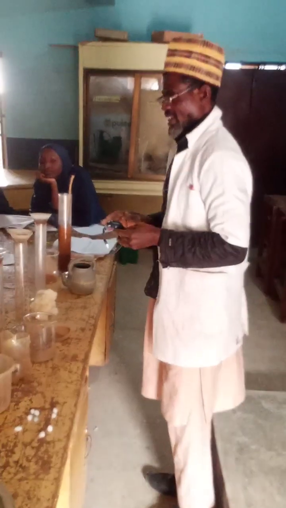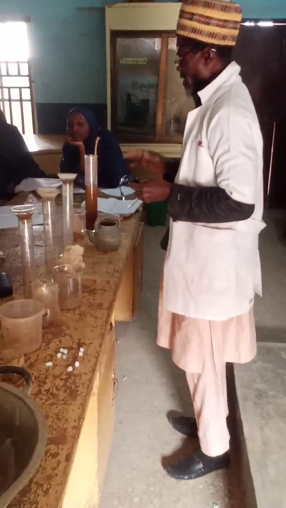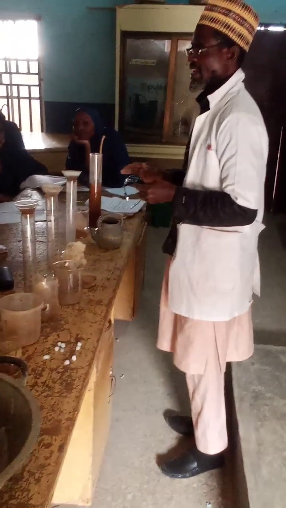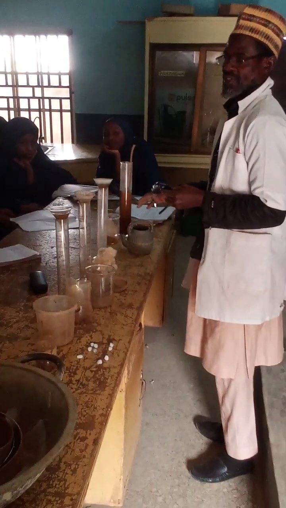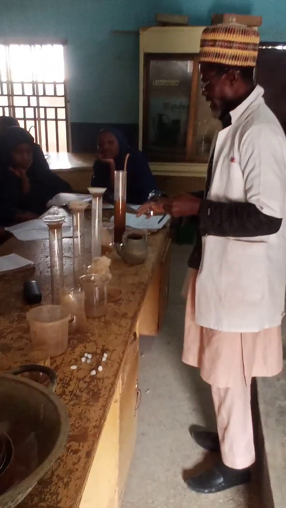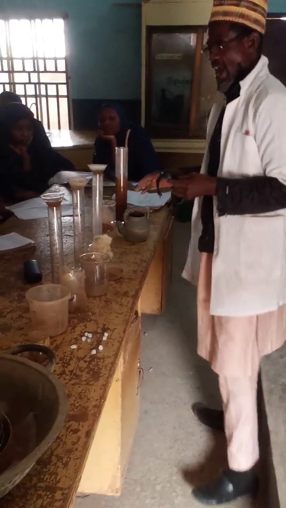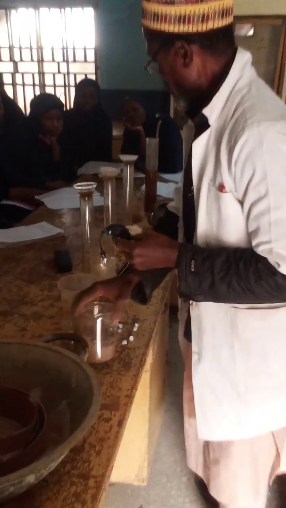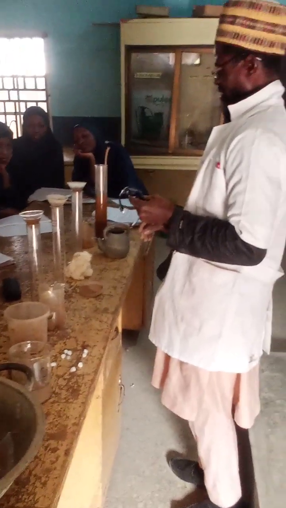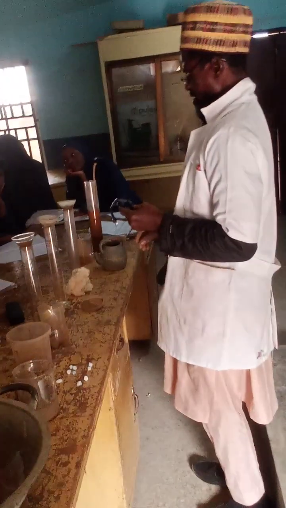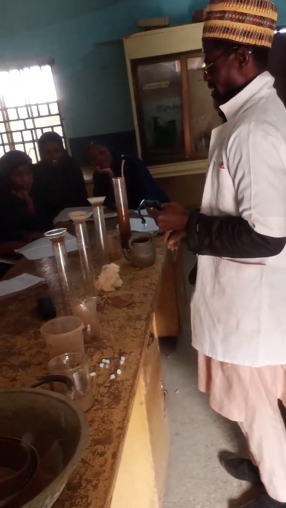Is that clear? You can see immediately we added water, a particular soil sample, the water began to drain out immediately. You can see. In the other two, you have not yet observed the drainage of the water.